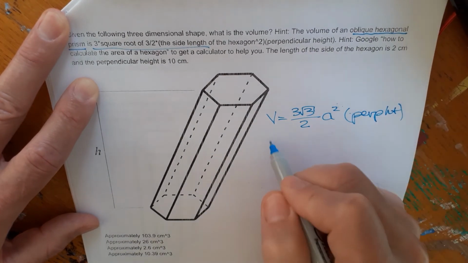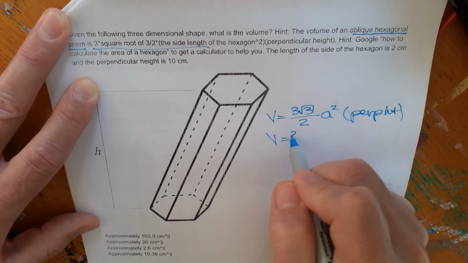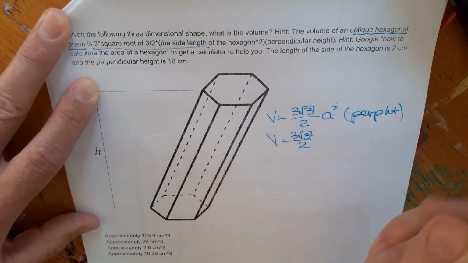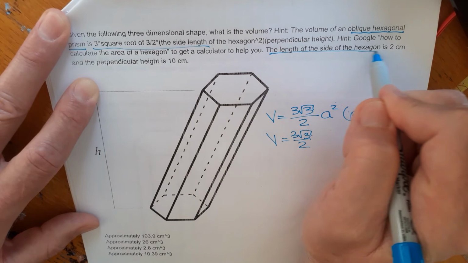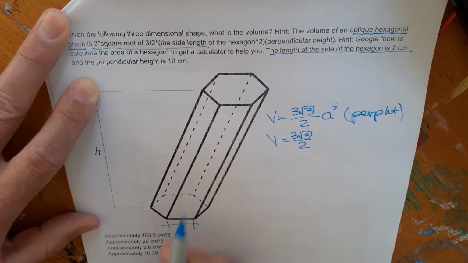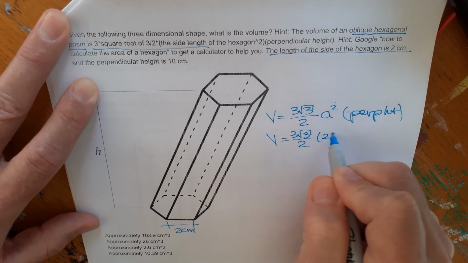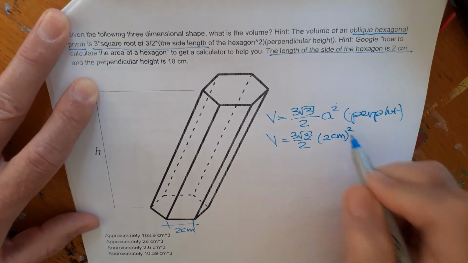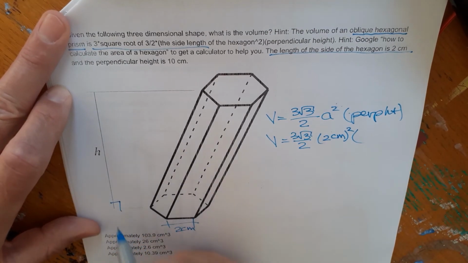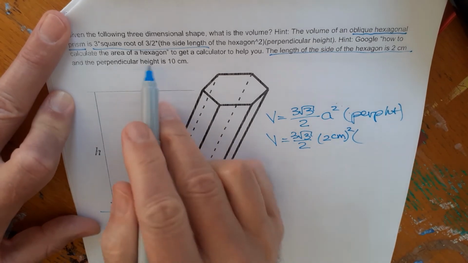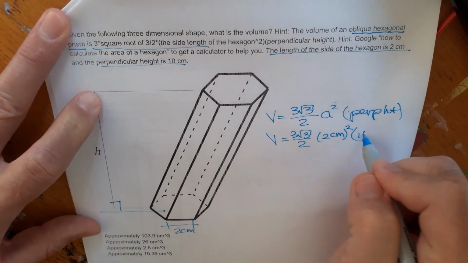Perp height. All right, so V equals 3 radical 3 over 2. Let's see what A is. The length of the side of a hexagon is 2 centimeters. That's here, 2 cm. So that goes, drop 2 cm into both these. Perp height, 90 degrees to the base. 10 centimeters.